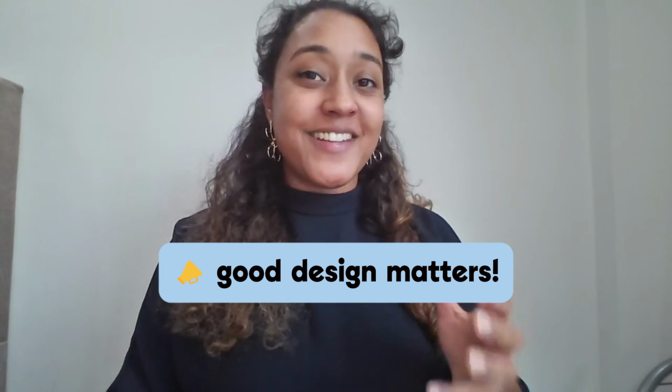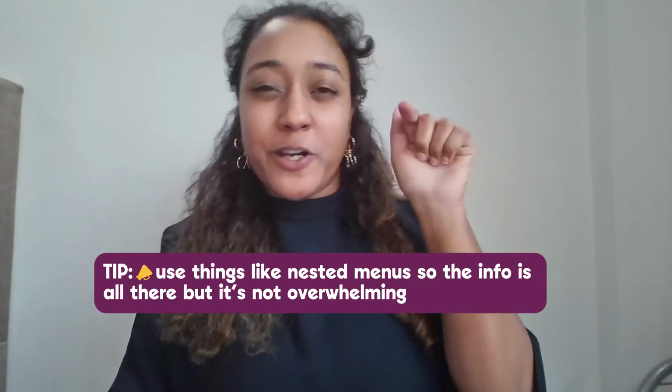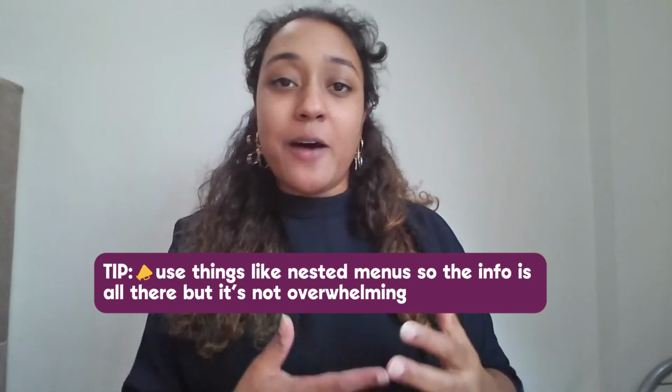And this is where design is really important, because this can be really blocky and clunky if you don't have good design. So I recommend having nested menus, where you click it and it expands. That way it's not just blocks of text. People can dive in and see, oh, I'm curious to learn more about module 3 or module 5 or week 1 with you or week 7 with you, etc.